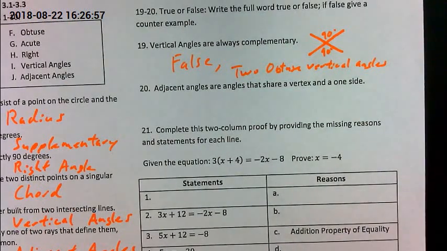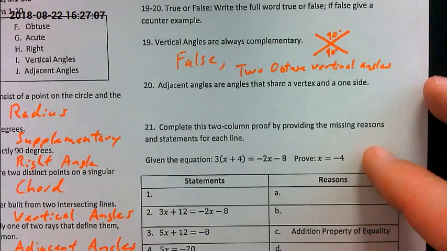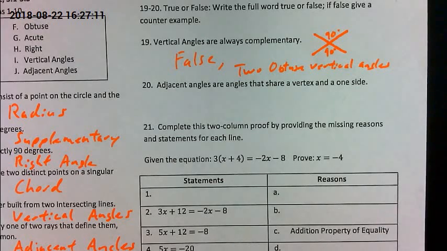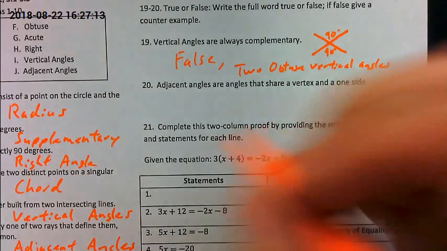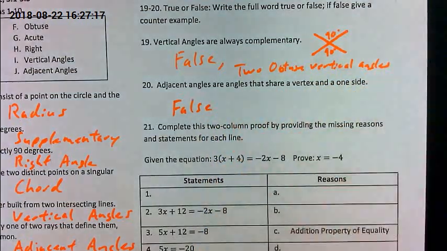On number 20, adjacent angles are angles that share a vertex and one side. True. Oh, it doesn't overlap. Again, this one is also actually false because it doesn't mention the part about overlapping.